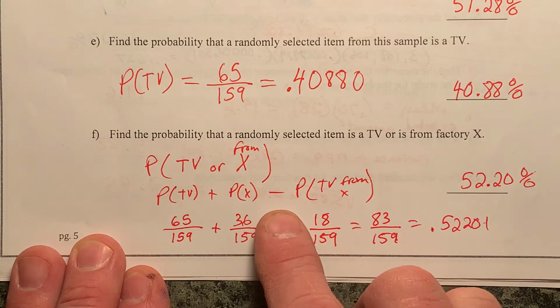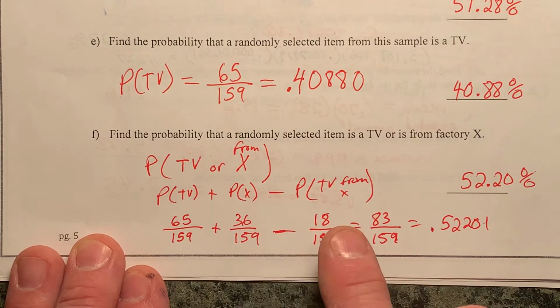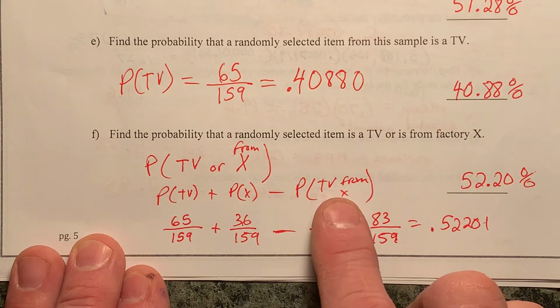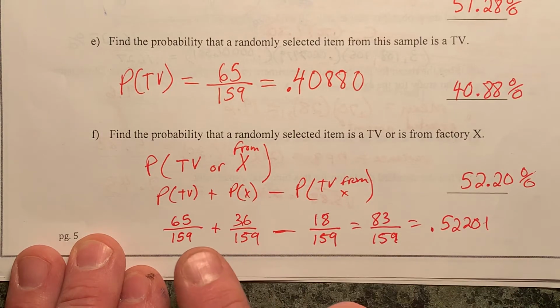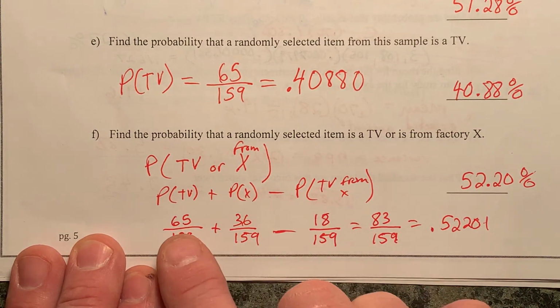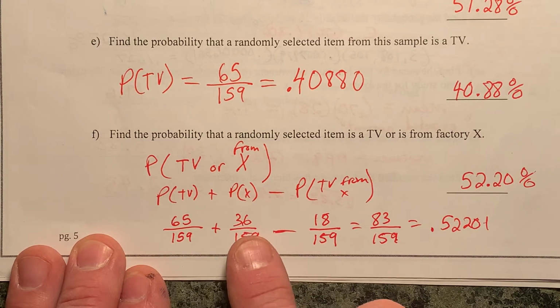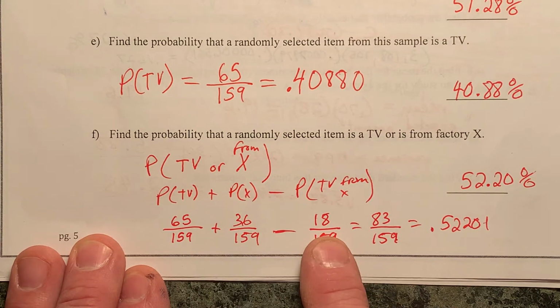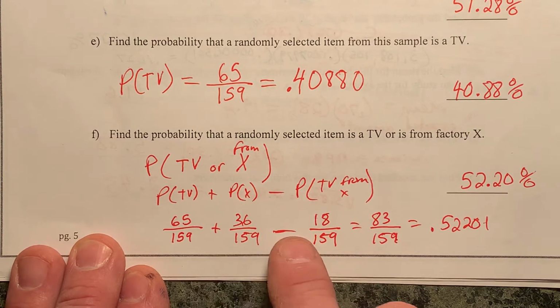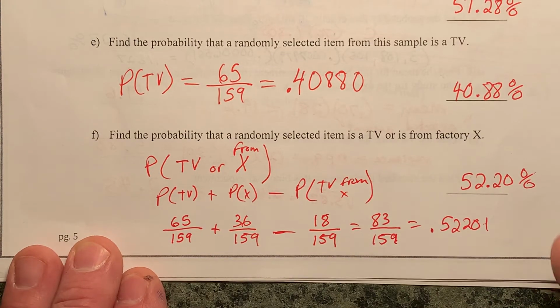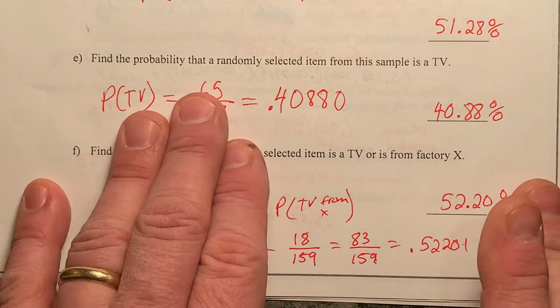Factory X is 36 out of 159. But we counted the TVs from factory X twice. That was in the 65 count, and that was also in the 36 count. So we have to subtract that off. So the 18 159ths get subtracted off because it was in both of those numbers. So 83 159ths, 52.2%.